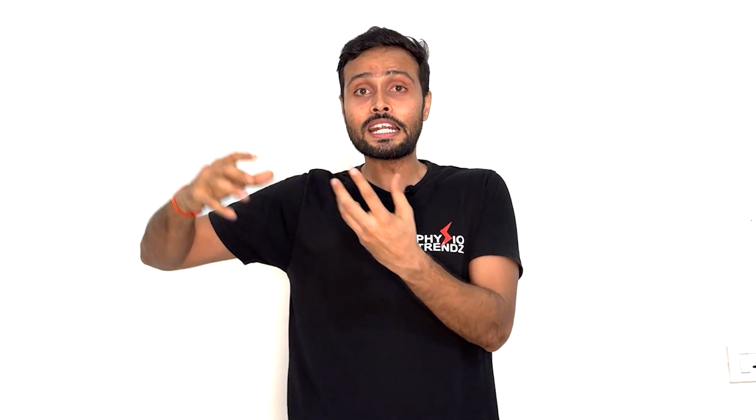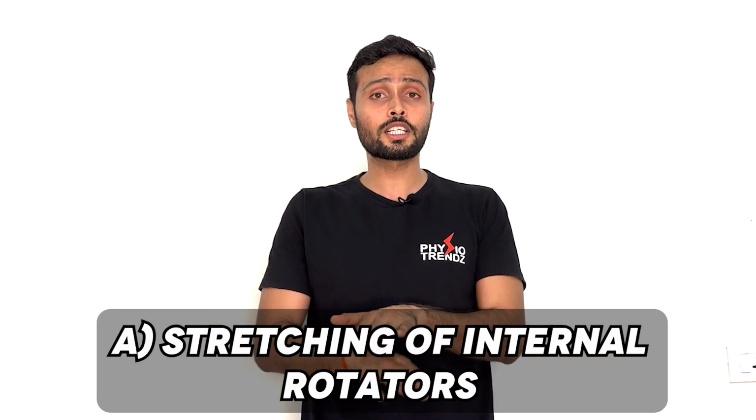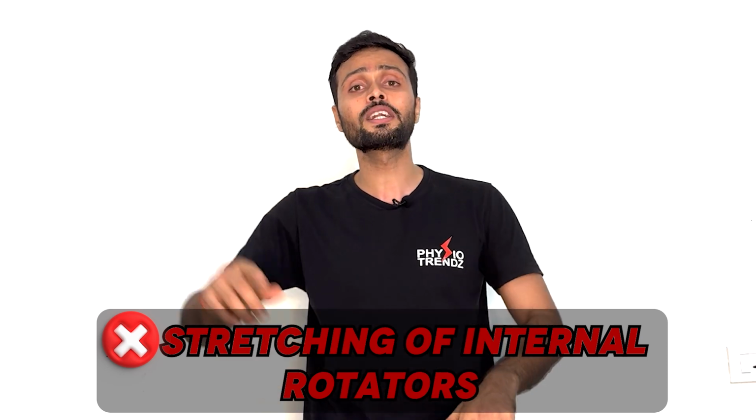Let's see option A, which says stretching of internal rotators. We already know that internal rotation is passively restricted. Even if you are stretching the internal rotators, you have to perform external rotation for that, so it is going to improve your external rotation movement, but here it is already mentioned that external rotation is actively appropriate and normal. Then why should we give internal rotator stretch for improving internal rotation? It doesn't make any sense at all. So this option is not correct. I am just going to put a cross on it.